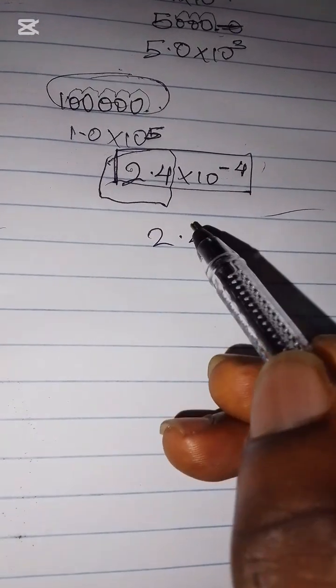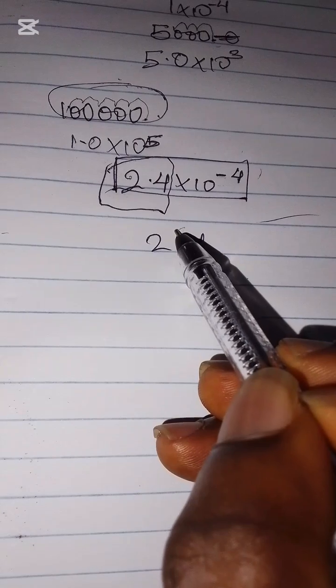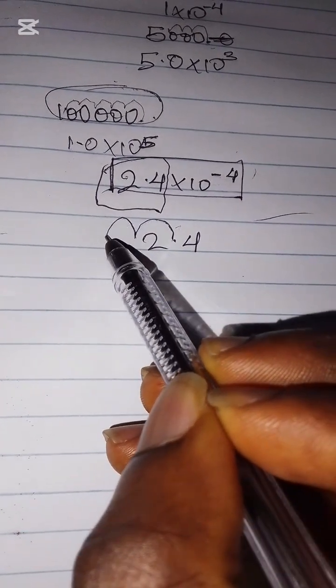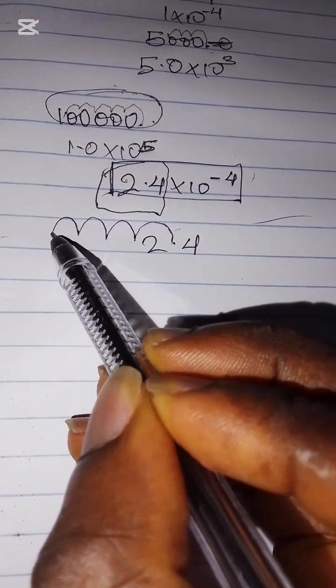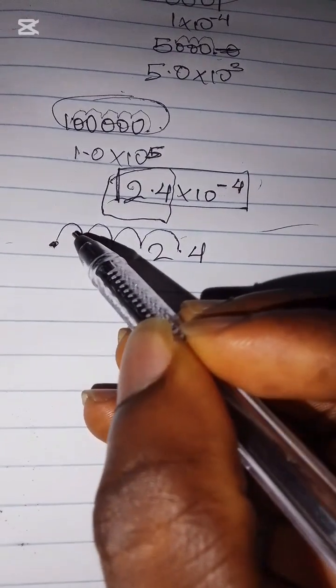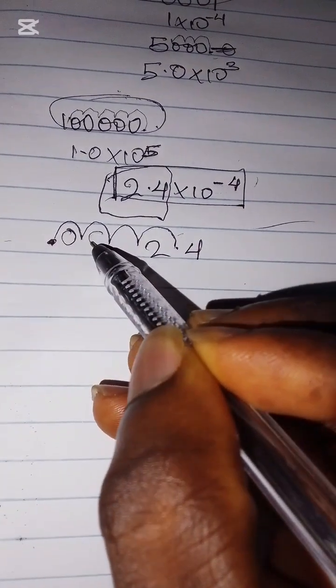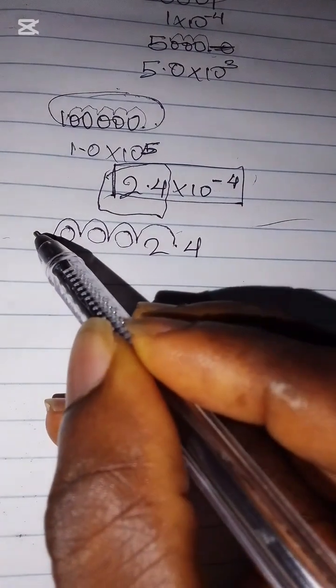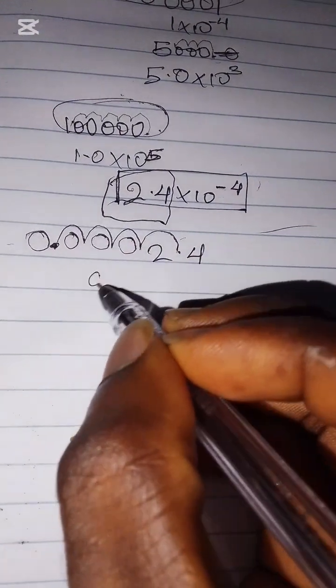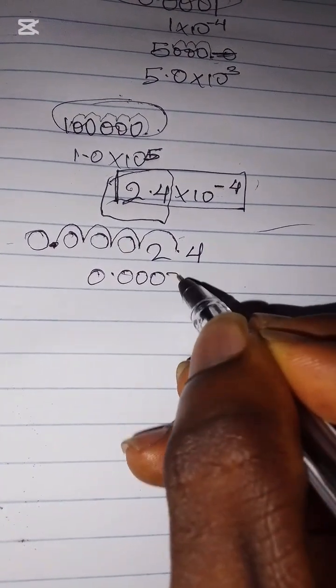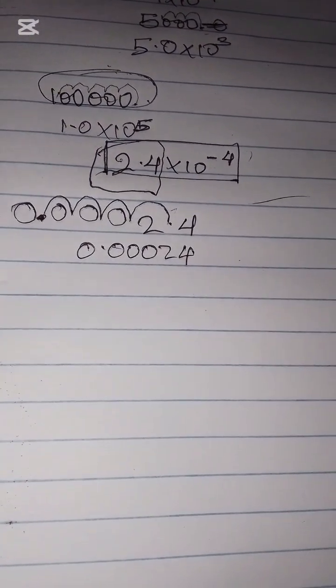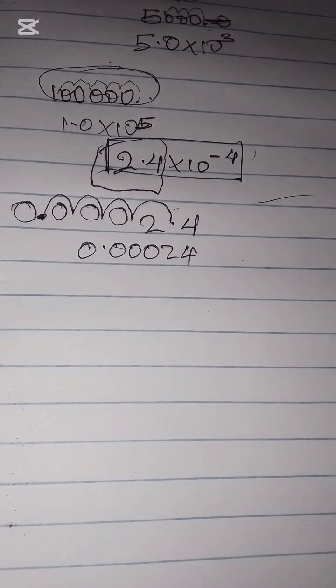So I'm going to count to the left 4 times. Let me count 1, 2, 3 and 4. So the decimal point fell here. Right there, there's going to be a 0, a 0, a 0, and of course in front of the decimal point you also have another 0. So this is actually 0.00024. So I've just converted it from standard form to decimal point.